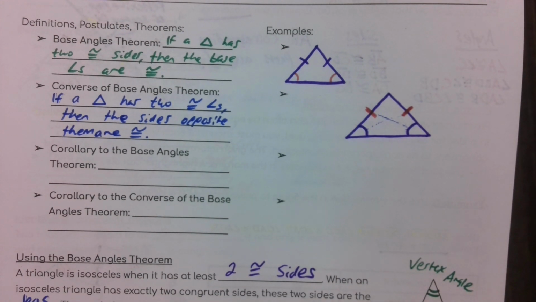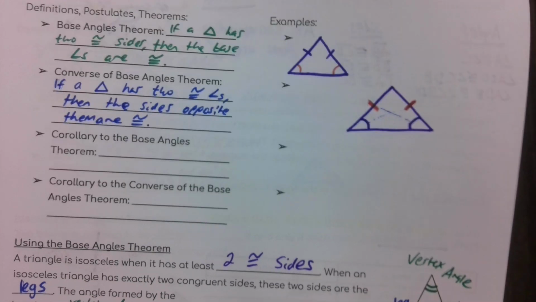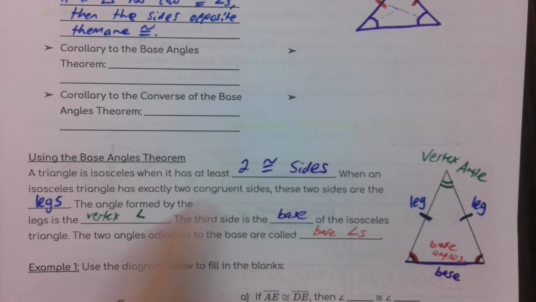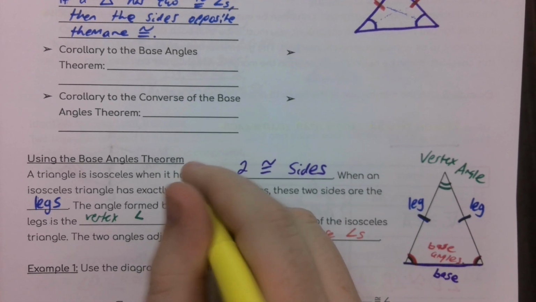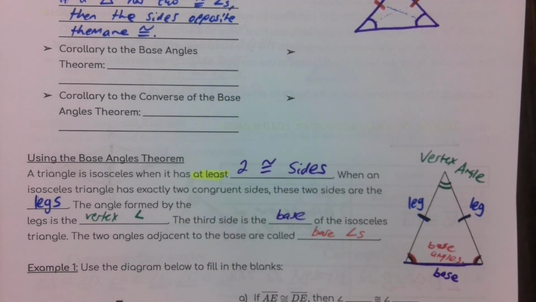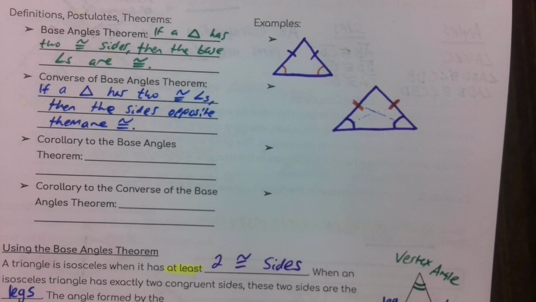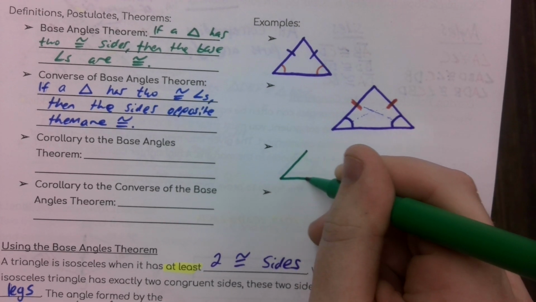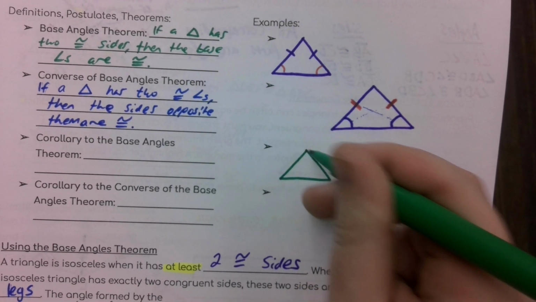Now you may have had a question. Mr. Strager, down here you said a triangle is isosceles when it has at least two congruent sides. What happens if it has all three? Well, then we would have an equilateral triangle.